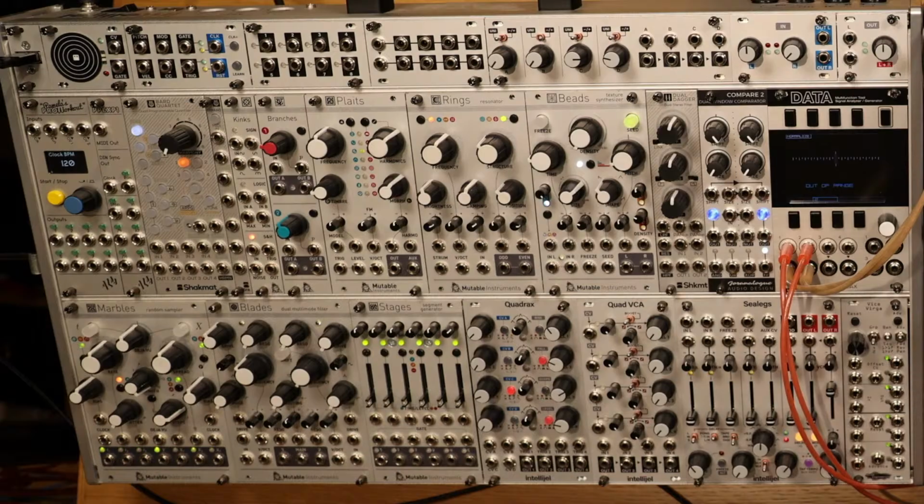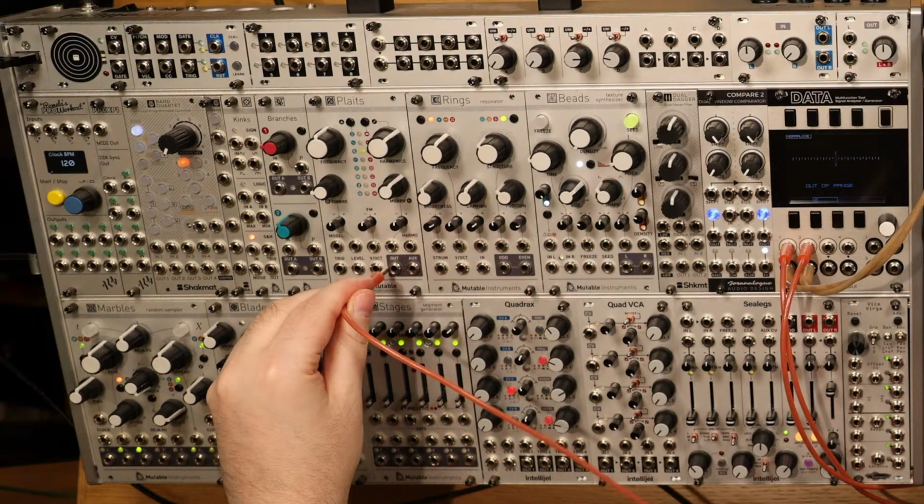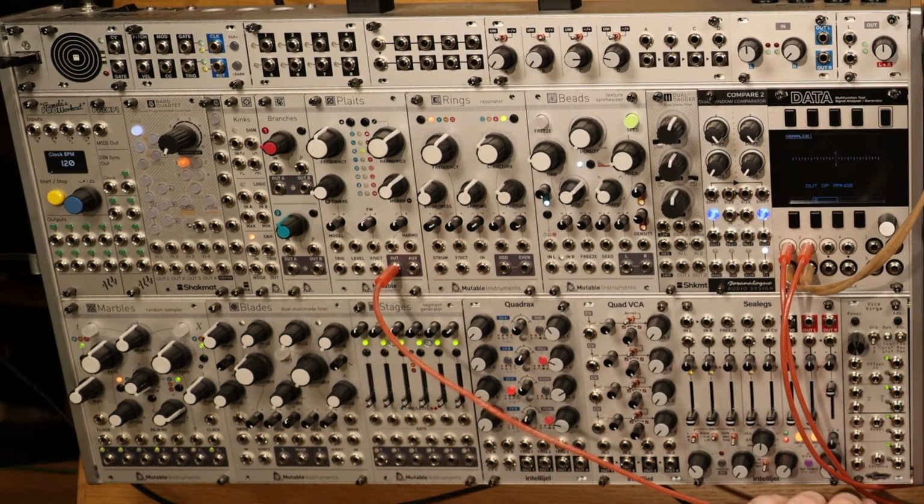No, I think we want to go to the left case. I mean, plates obviously needs to be 1. So maybe we will take the out there. I'm going to need a long cable for this. Let's take the out of plates. Or plats for my European brethren. All right, channel 3.